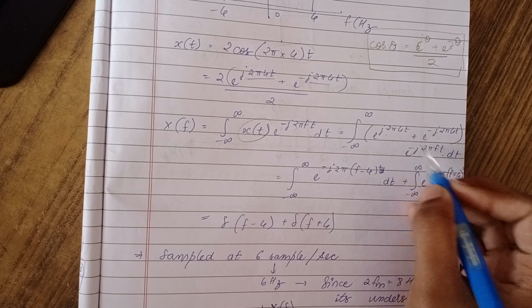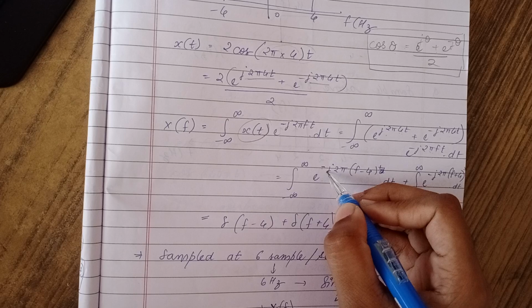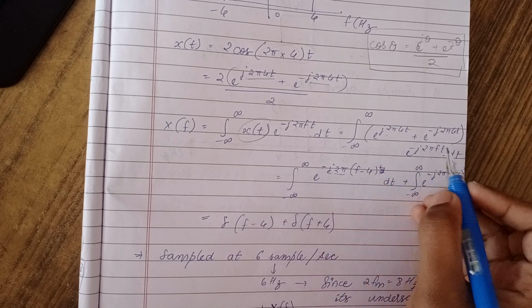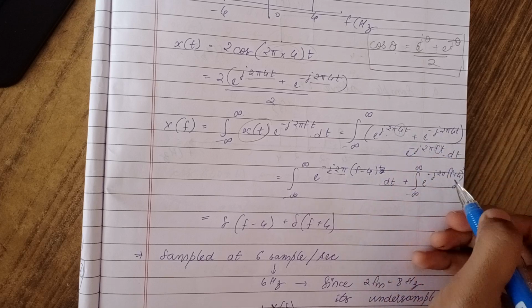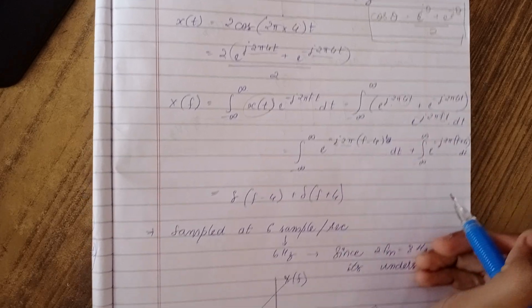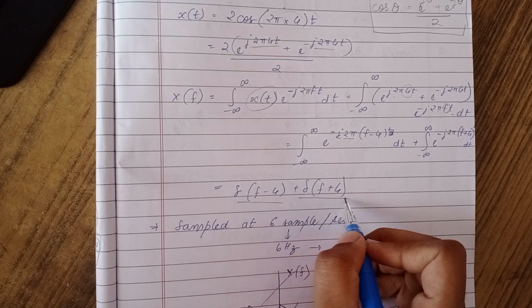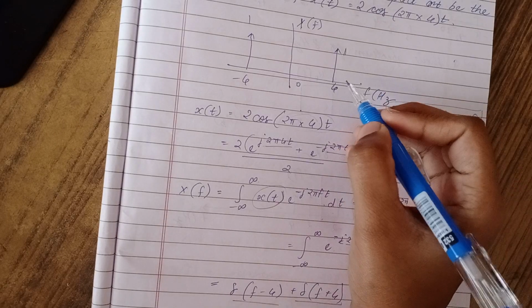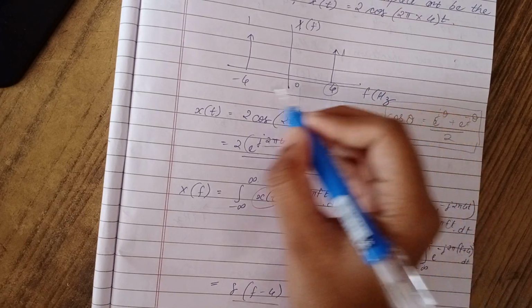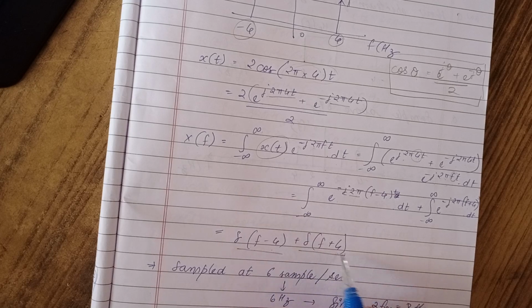Now if I join these two terms, taking minus outside and j 2 pi, the inside terms will be f minus 4 and here f plus 4. So when I solve it, I'll get delta of f minus 4 and delta of f plus 4. That is obvious because the signal is present at 4 and minus 4, so it is delta of f minus 4 and f plus 4.